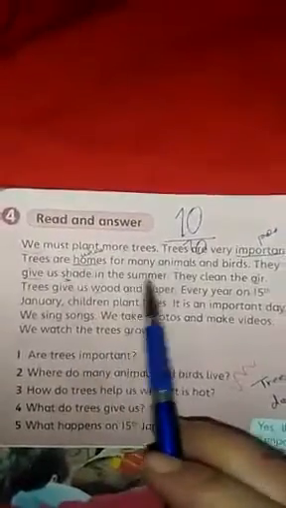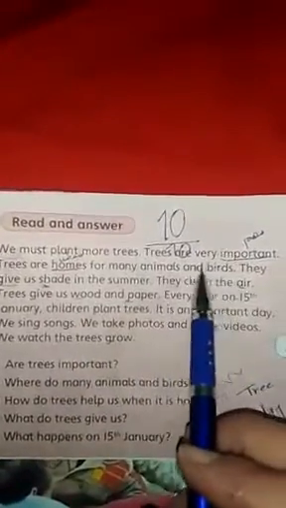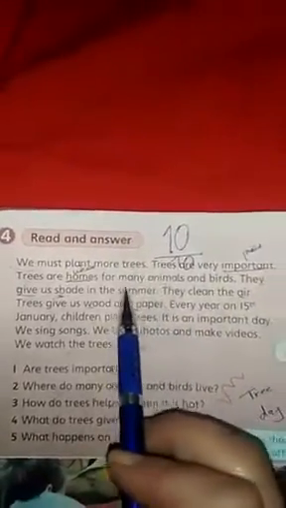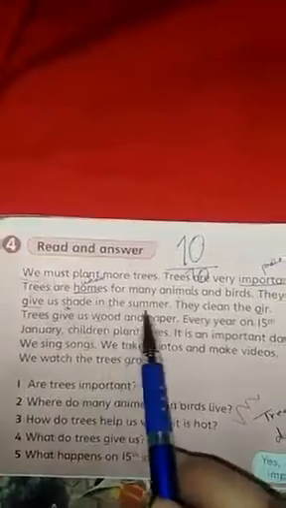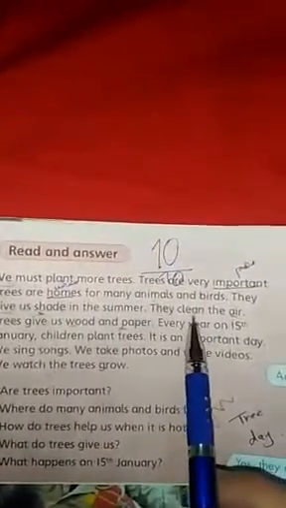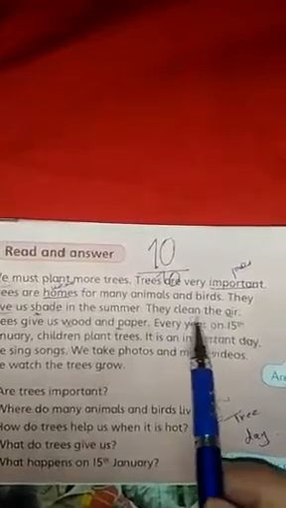Yes, Rabbi, you can always see the birds in the trees, and you can see many kinds of animals in the trees, right? The trees also give us shade in the summer. Shade, ظل. When it is hot, you can sit under the trees. They give us shade. They also clean the air, so you can breathe clean air because of the trees.